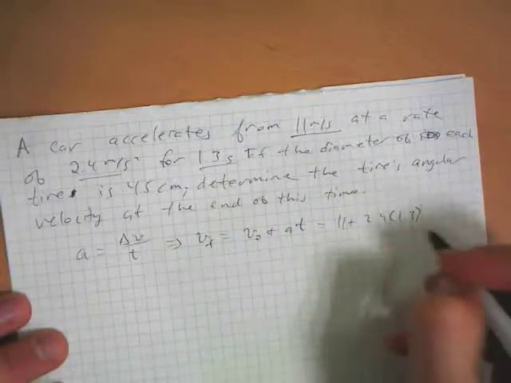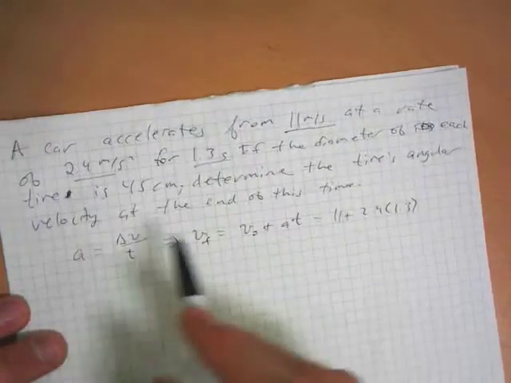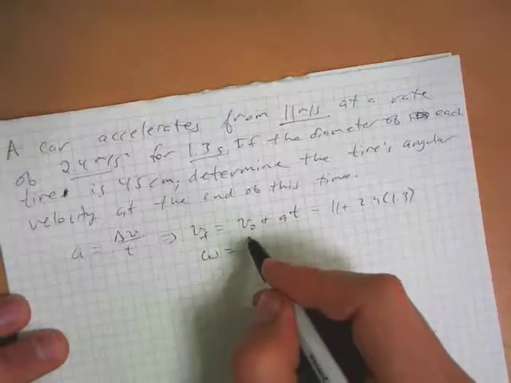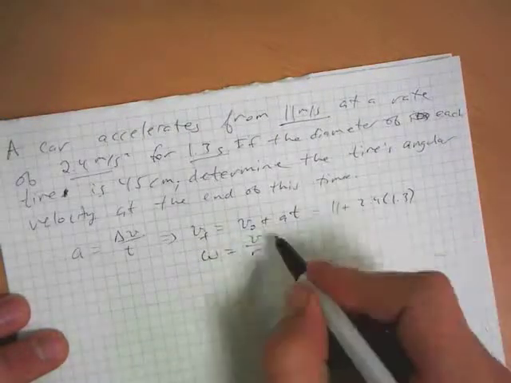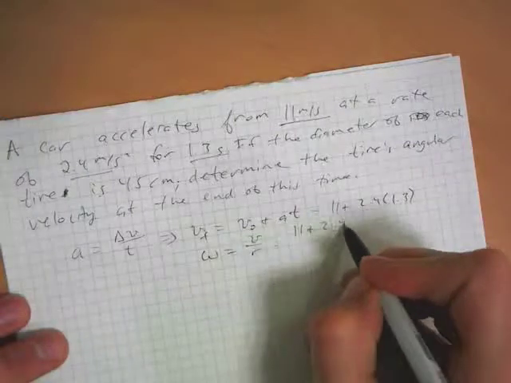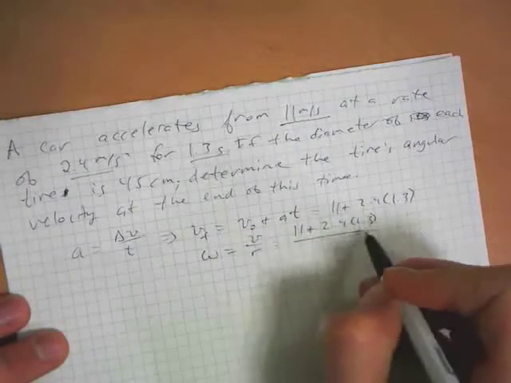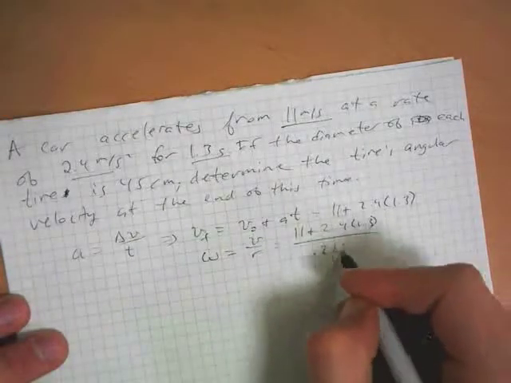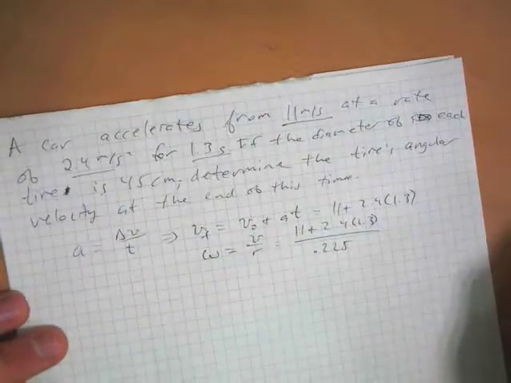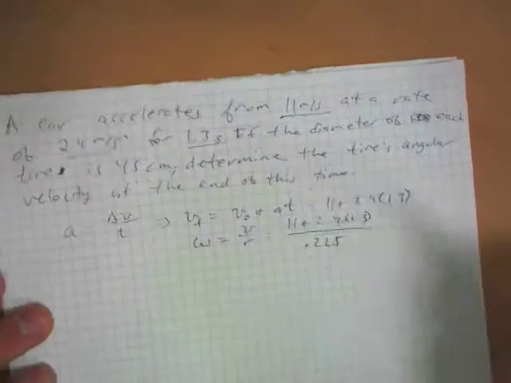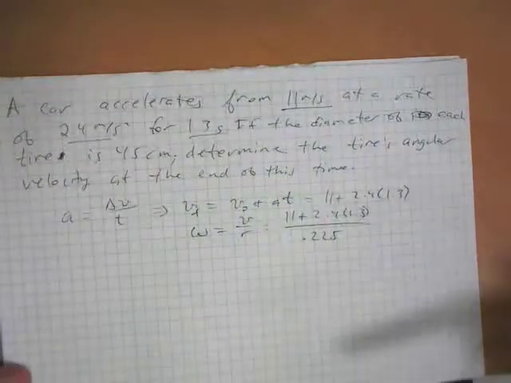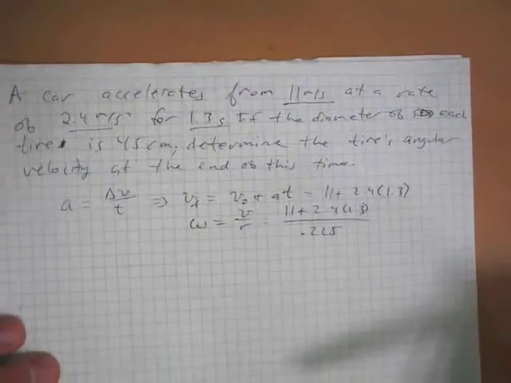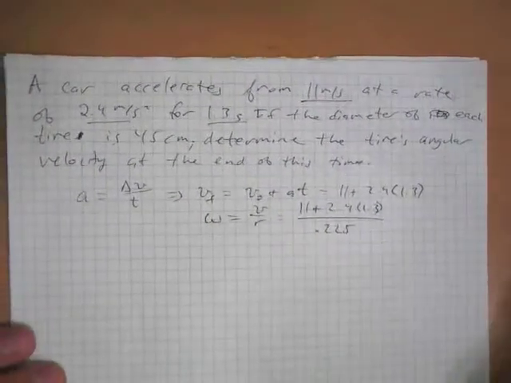And then the angular velocity is related to that. Omega is going to be v over r, which is 11 plus 2.4 times 1.3 over r, which is half that. It's 0.225, 22.5 centimeters. So you can see how this works. We pick out what equation we need. We convert from linear to rotational as needed, and then we can solve any of these problems.